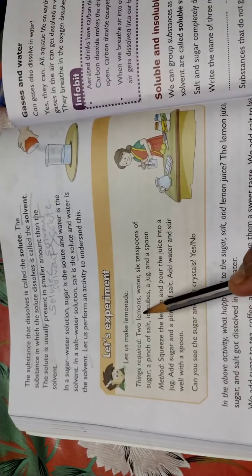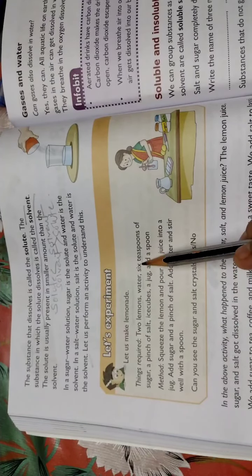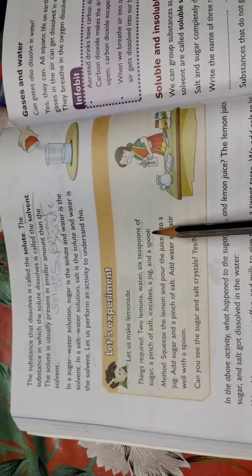What are the things we need? The things are 2 lemons, water, some tablespoons of sugar, a pinch of salt, ice cubes, a jug and a spoon. These are the common substances which are always available at your home.